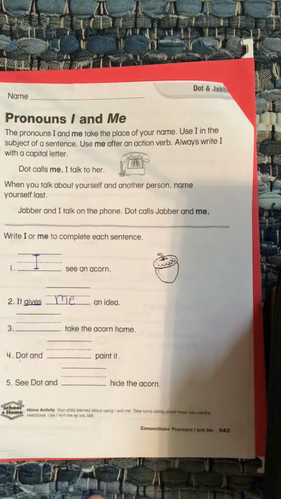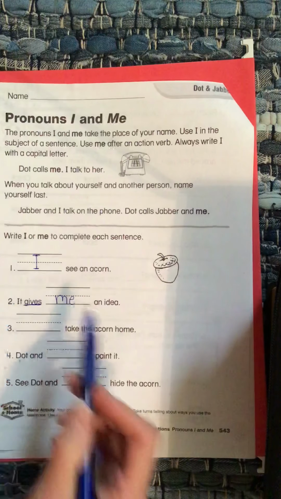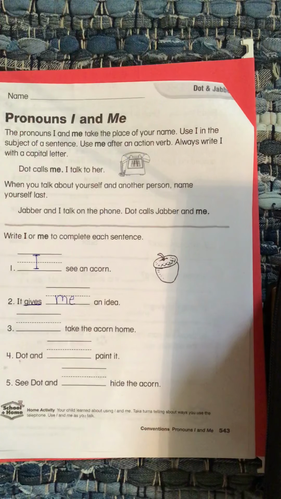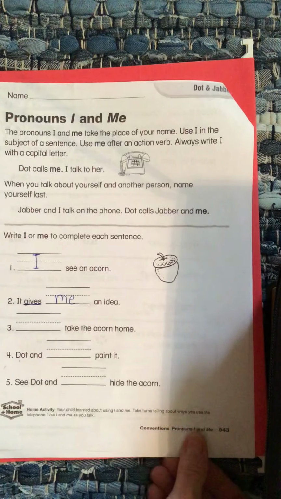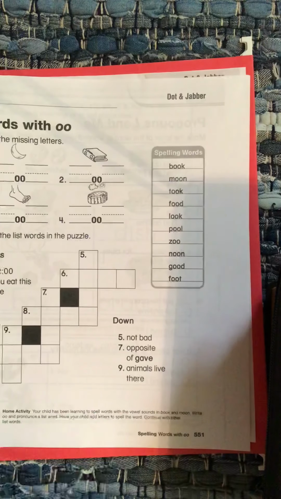Plus, this wouldn't sound right. Me see an acorn, that sounds kind of like baby talk. And it gives I an idea, that doesn't make sense. So you can also tell what's the right answer by saying both of them and figuring out the one that doesn't sound right. Okay, flip your page.